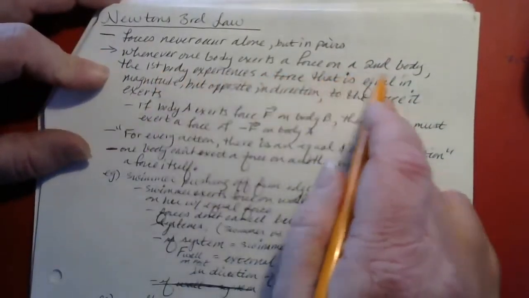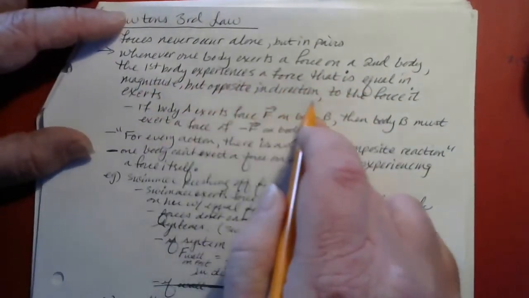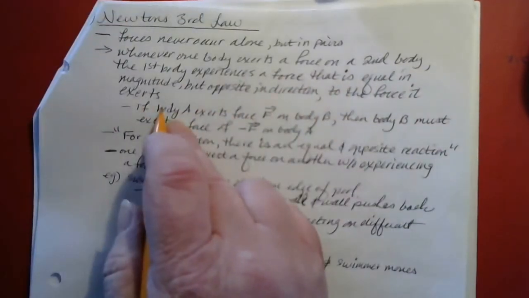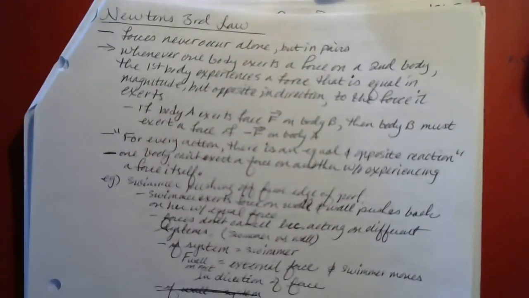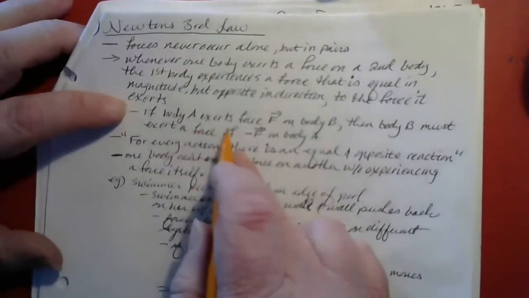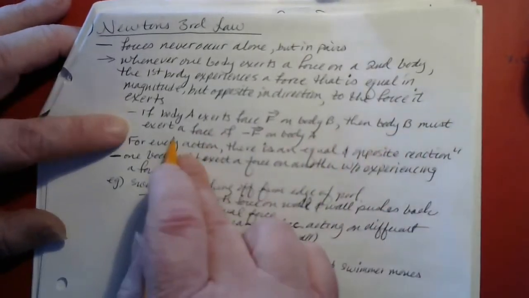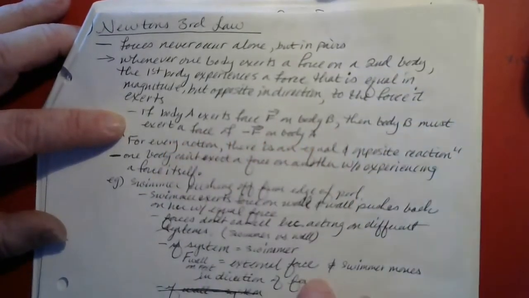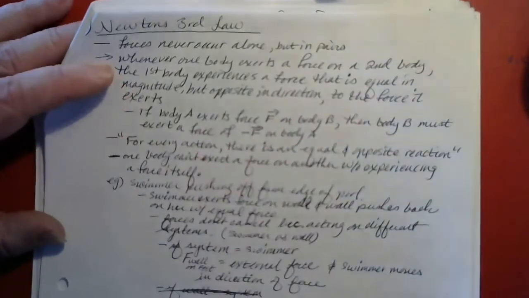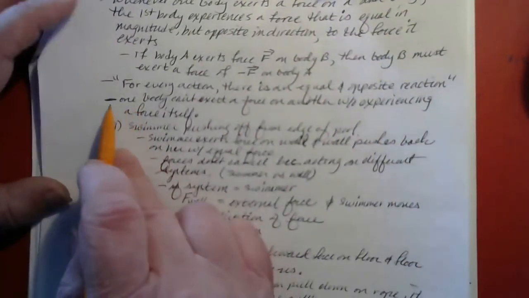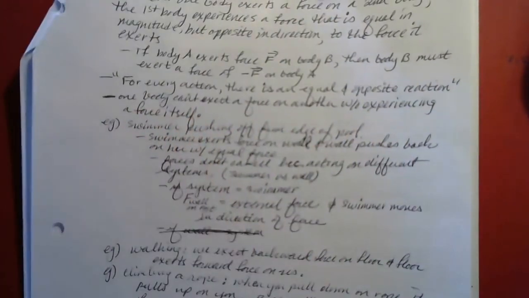So whenever one body exerts a force on a second body, the first body experiences a force that is equal in magnitude, but opposite in direction to the force it exerts. That's a much wordier way of saying for every action, there is an equal and opposite reaction. If body A exerts a force, say F, on body B, then body B exerts a force of negative F on body A. So the magnitude is the same, but the direction is opposite, hence the negative sign. Or in other words, one body can't exert a force on another body without experiencing a force itself.